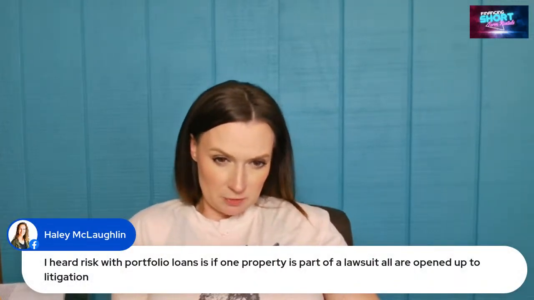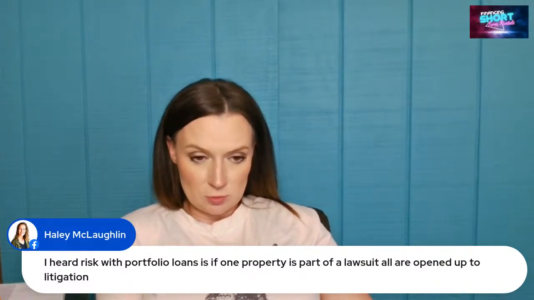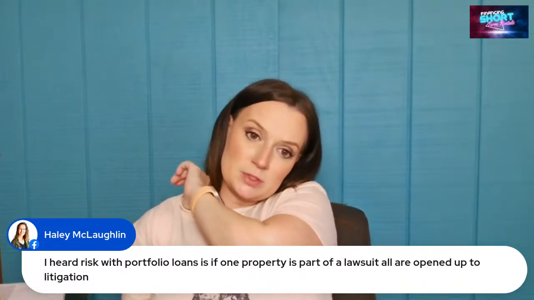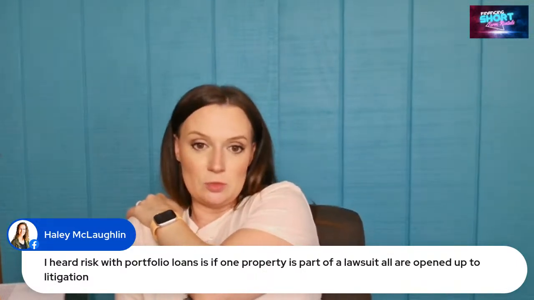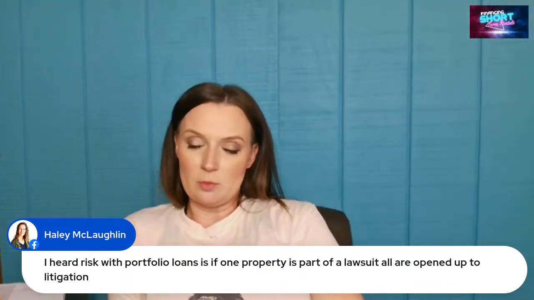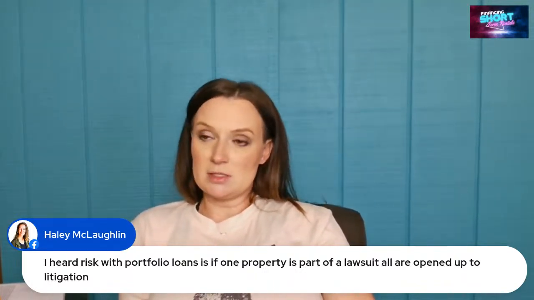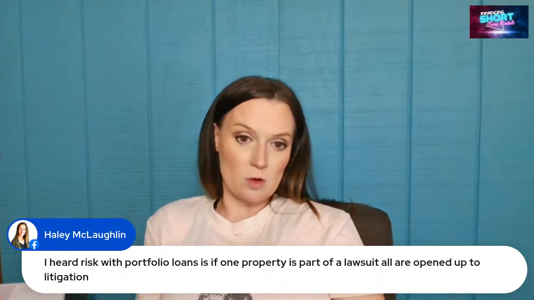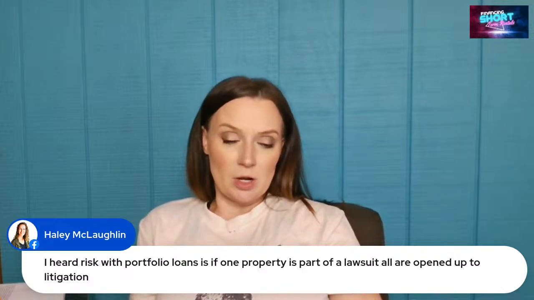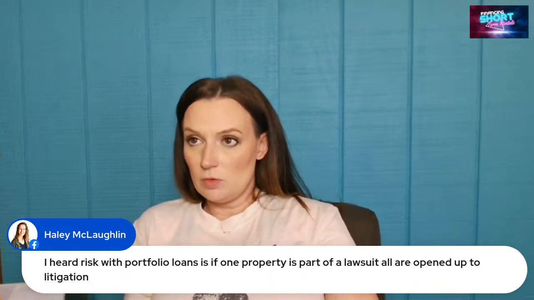I heard the risk with portfolio loans is if one property is part of a lawsuit, all are opened up to litigation. Haley, you're talking about one of those blanket loans? Yeah, if you close it and it's one LLC that owns all of them, or you're personally trying to do it. Most blanket loan lenders, by the way, want you to close in an LLC. But yes, if it's under one LLC, then if somebody sues you and has enough money and time to go after you in court, which most won't, but let's say you find someone that does, if you have a lot of equity in the properties, they have something to go after. If you don't have a lot of equity in the properties, they don't.